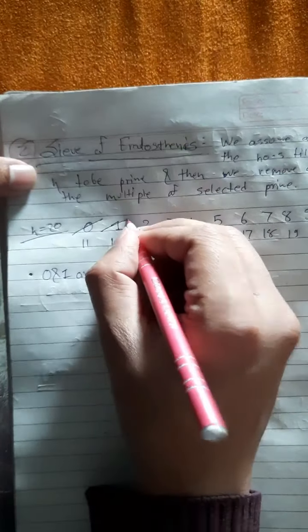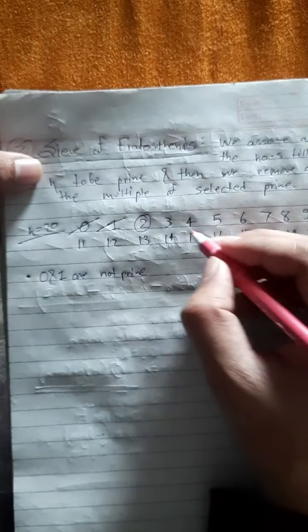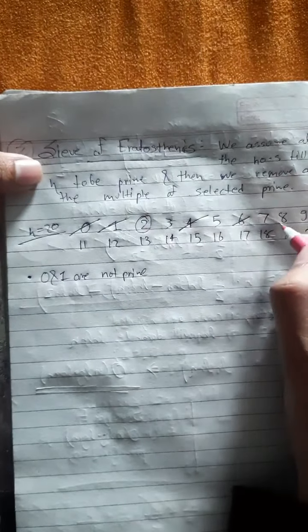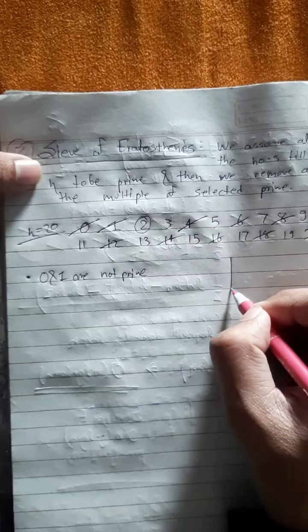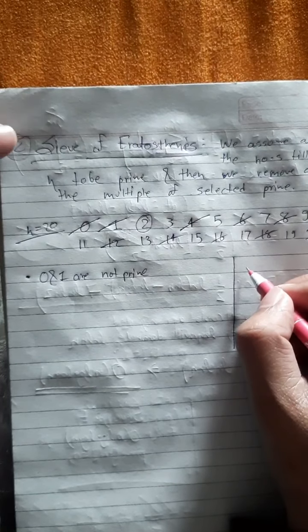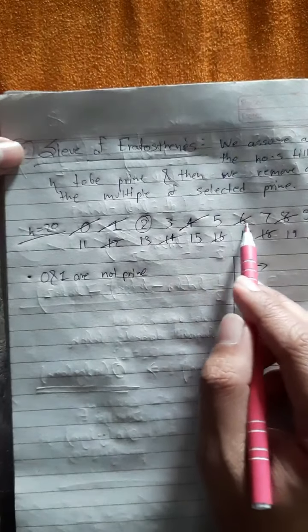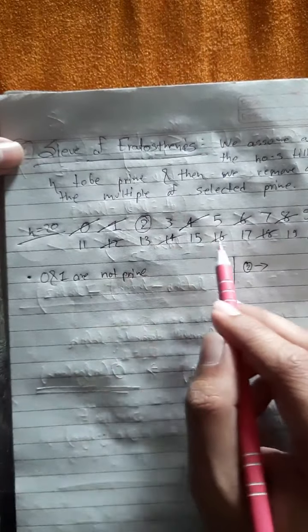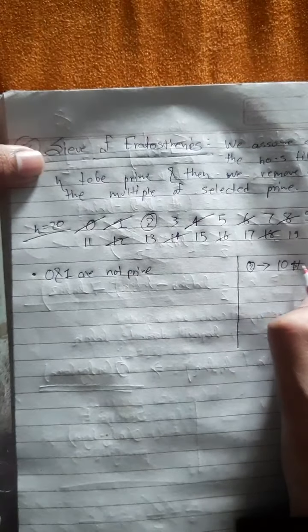Okay, so these are removed. Alright, so now 2 is selected and all the multiples of 2 will be removed, that is 4, 6, 8, 10, 12, 14, 16, 18 and 20. So side by side I'll be noting down the total amount of numbers that we have to traverse. For 2 we traverse, including 2, 1, 2, 3, 4, 5, 6, 7, 8, 9, 10. 10 numbers are traversed.